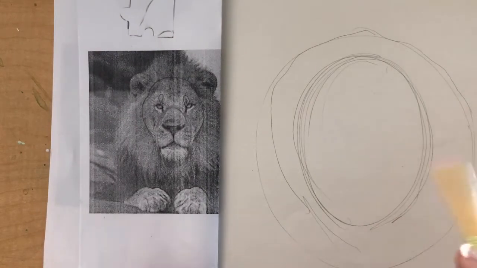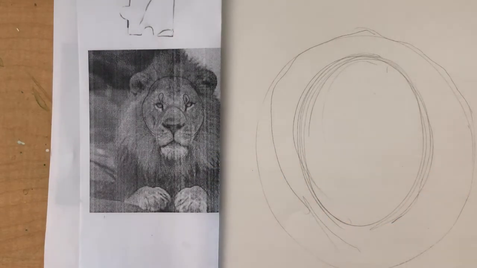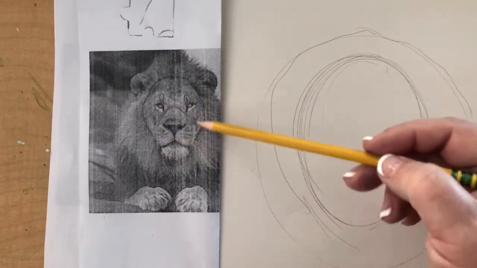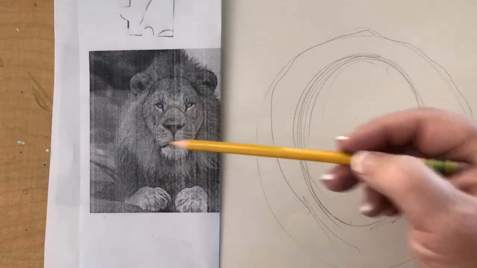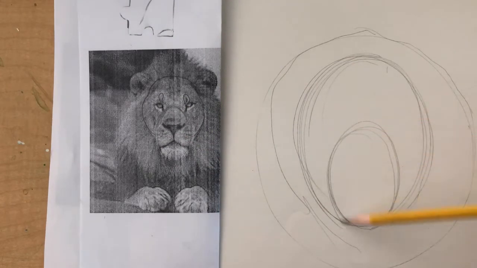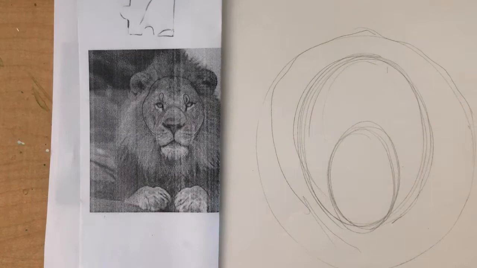Okay. Second part, every animal that has a muzzle where the face comes out, you need an oval or a circle. So I'm going to look at my photo reference, and it's kind of a larger oval. I'm going to place that in. So we're going back to our shape drawing.